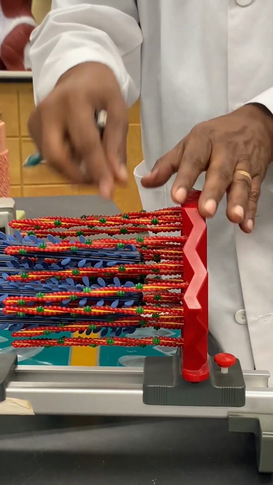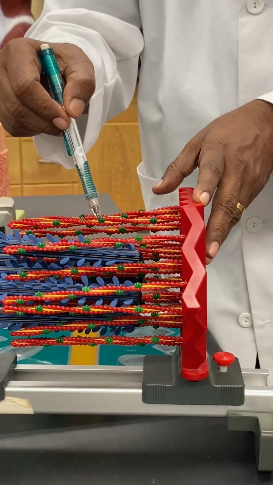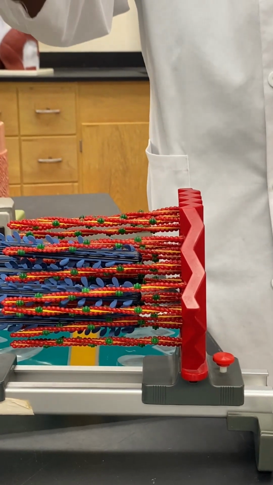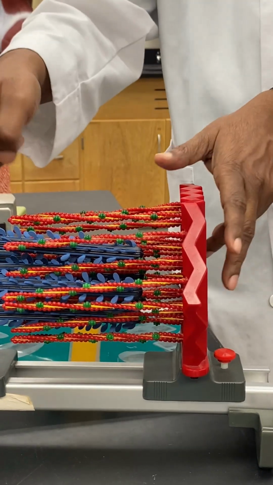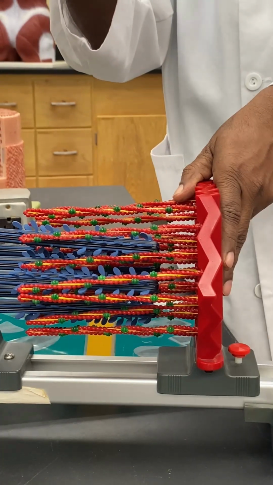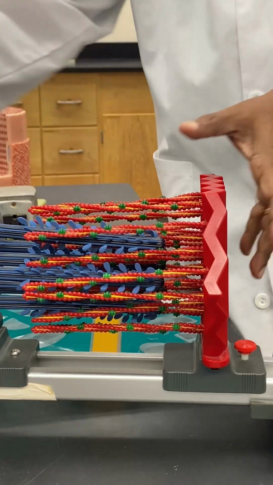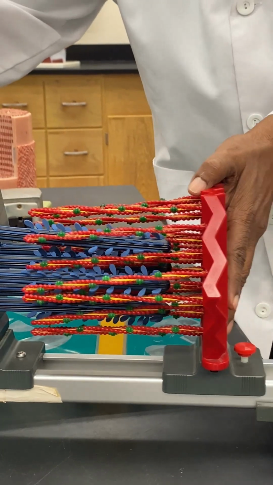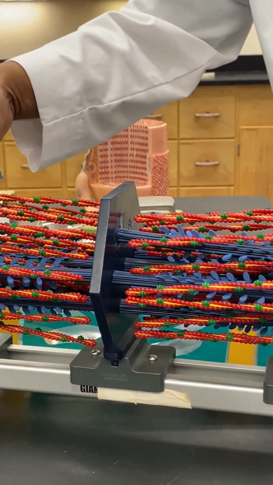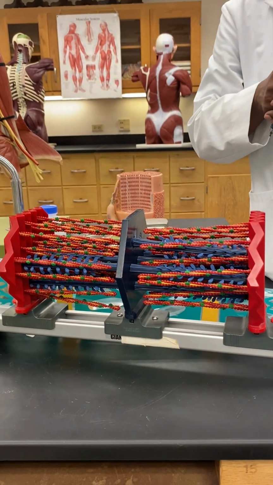But when you have calcium, it will activate the troponin. Troponin will move the tropomyosin. The sites where the thick filament will attach are exposed. So the thick filament can attach, and it will pull. And when that pulling happens, the sarcomere will shorten, the muscle shortens, and that's what we call muscle contraction. Okay.